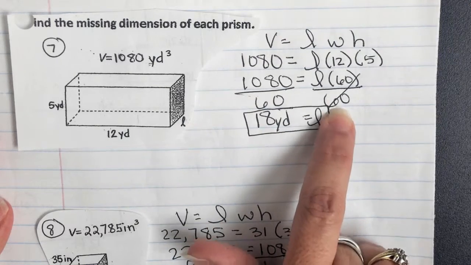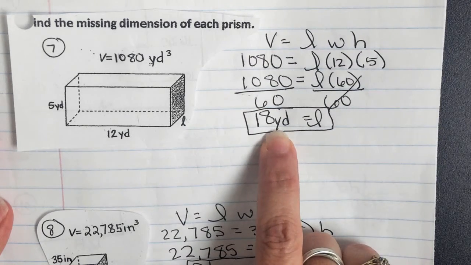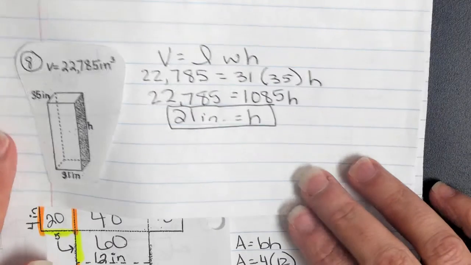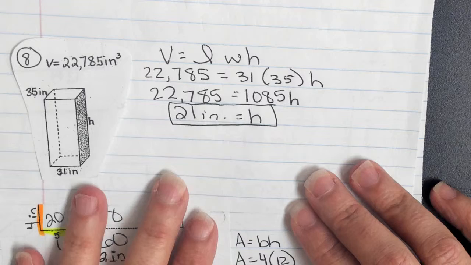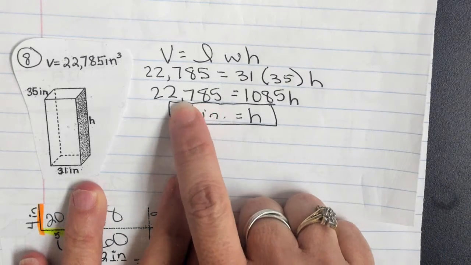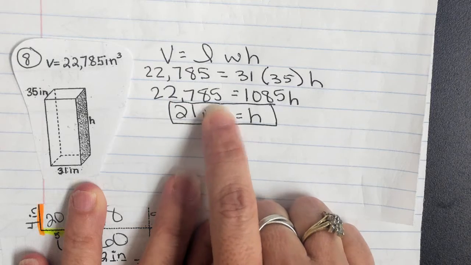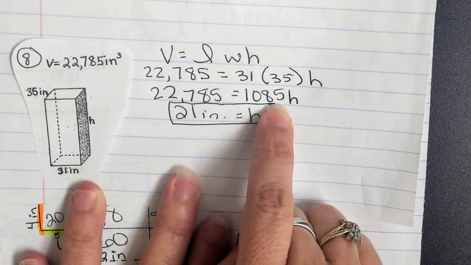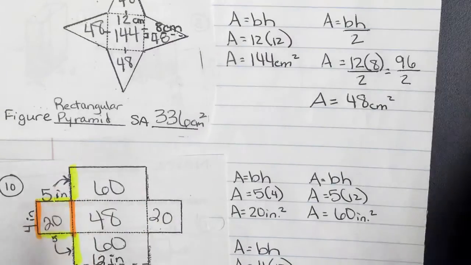You do the opposite math, dividing to get that final answer. Number 8, same thing. Opposite math, making sure when you key it in the calculator, it's 22,785 divided by 1,085.